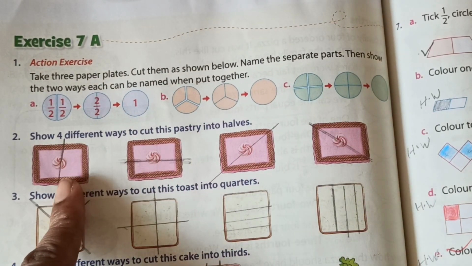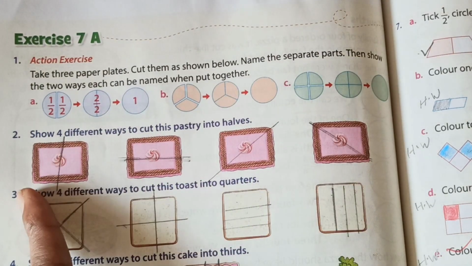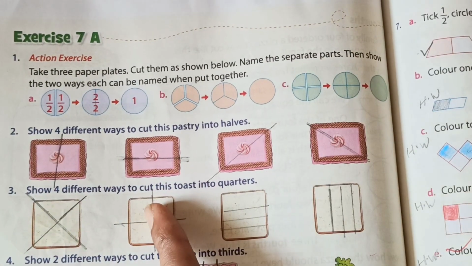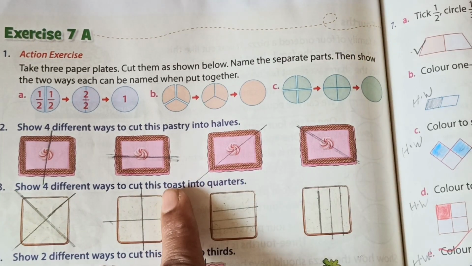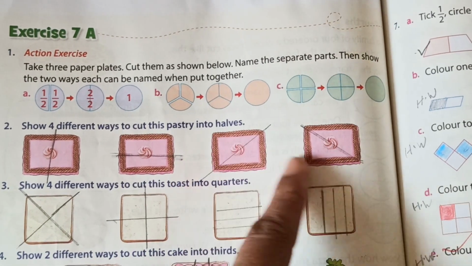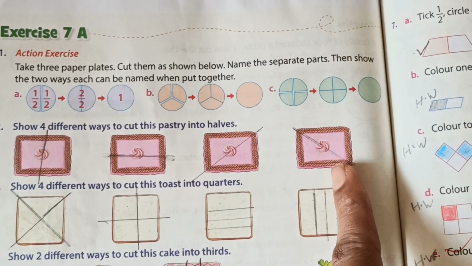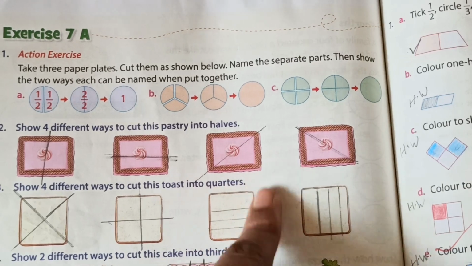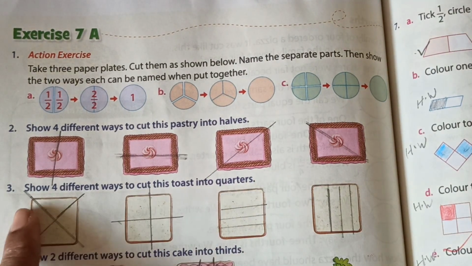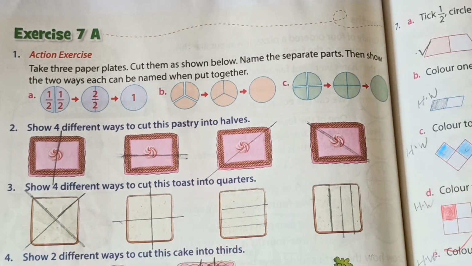This type, we make 2 parts: standing position, sleeping position, a cross line, left side slanting line, right side slanting line. We cut the same parts.